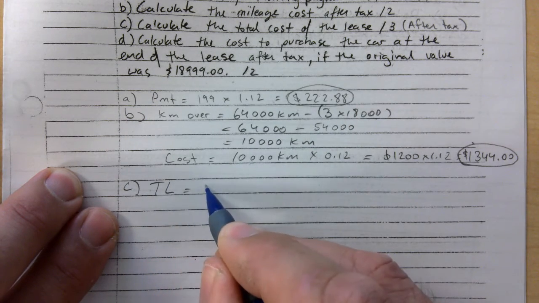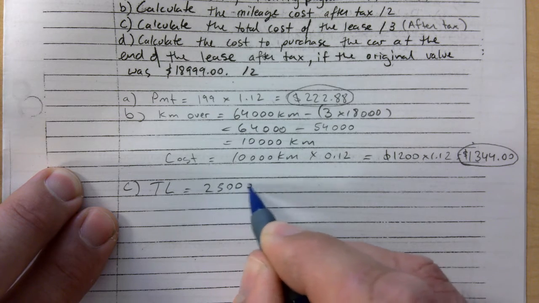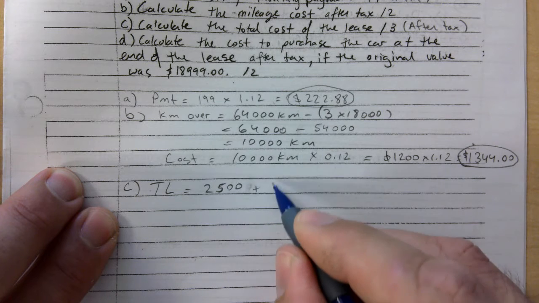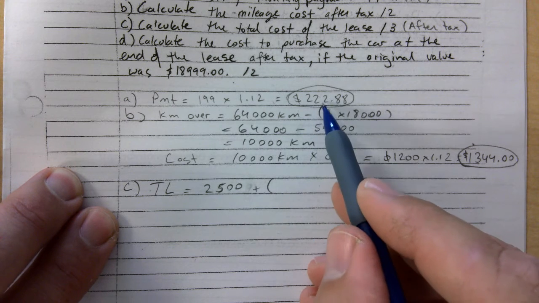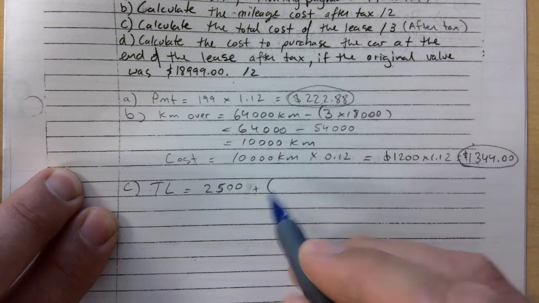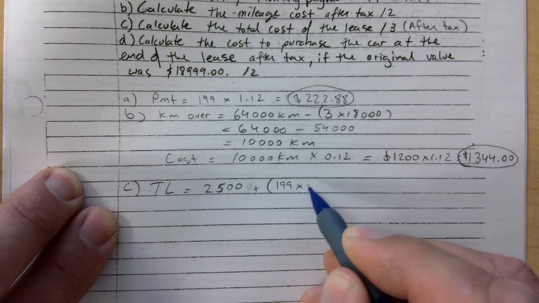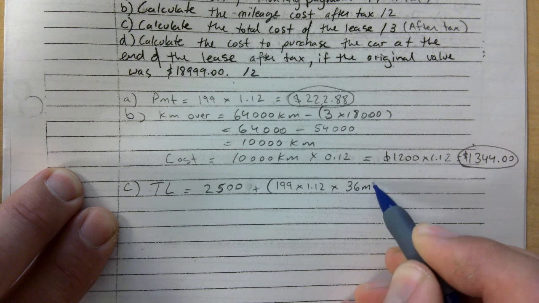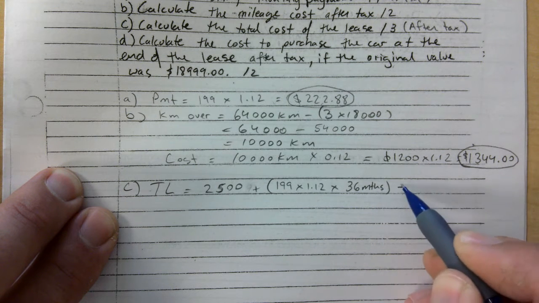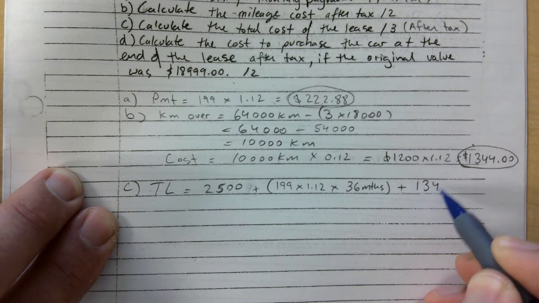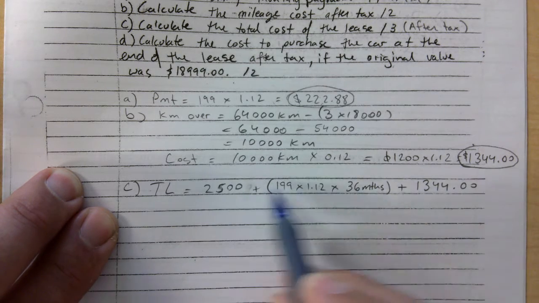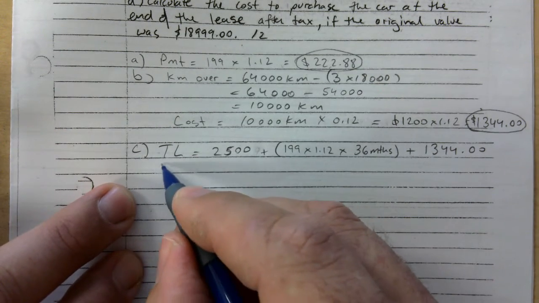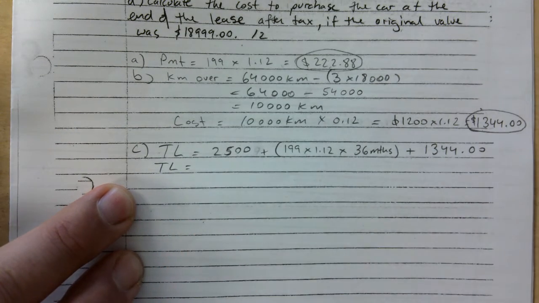Total lease would be your down payment, which is not taxed, plus, you can actually take the payment already because this is taxed, or you just follow my formula, which calls for this times, in this case, 36 months. And we add the mileage, which is already taxed, right? So this right now will give you the total lease, including any taxes that may apply, okay?